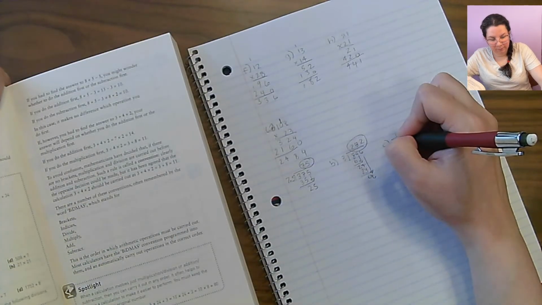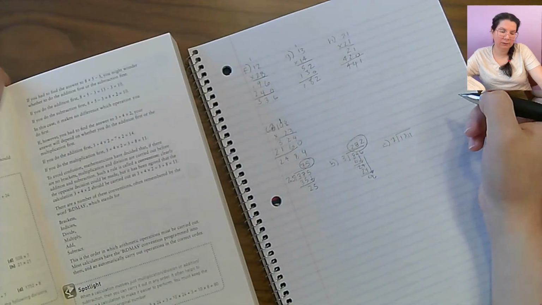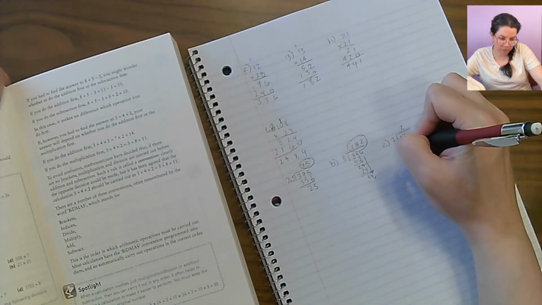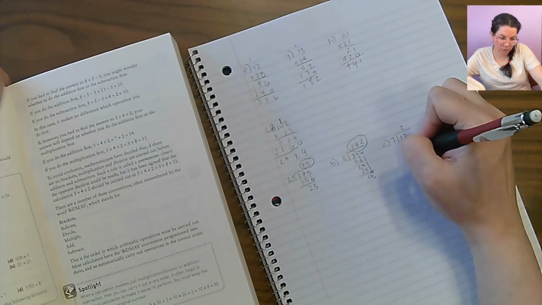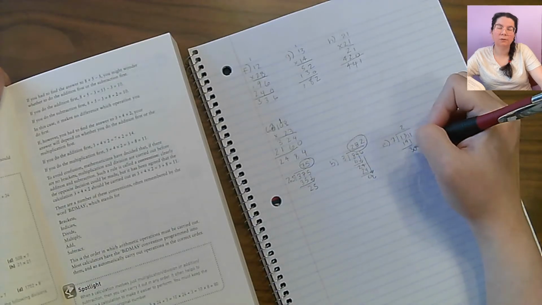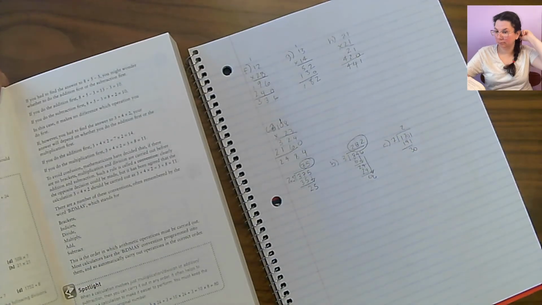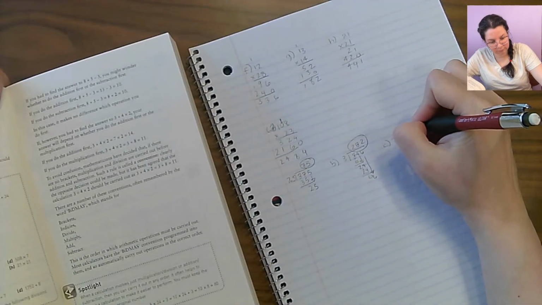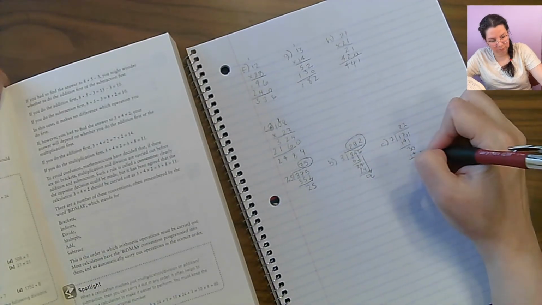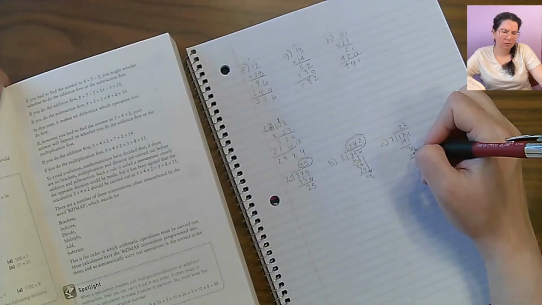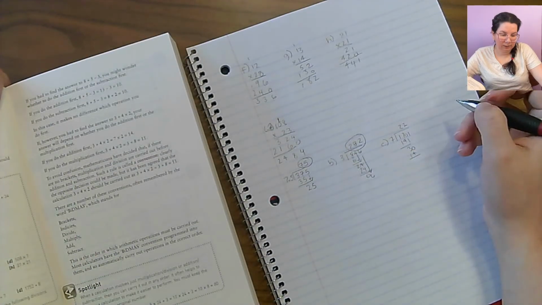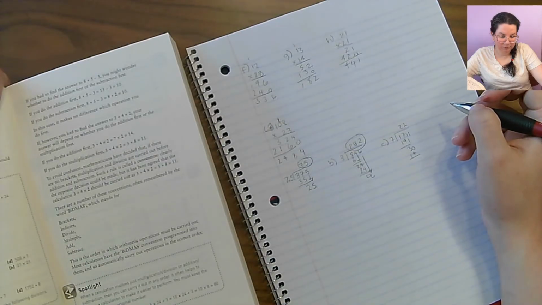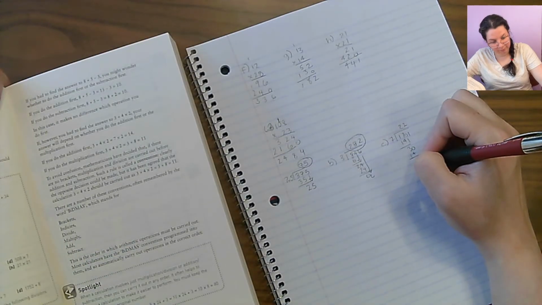1,701 divided by 7. So 7 goes into 17 twice, which is 14, which is 3. Bring down the 0. 7 goes into 3 twice again, which is 14. 30 minus 14 is what? Oh my gosh, my brain is starting to shut down.